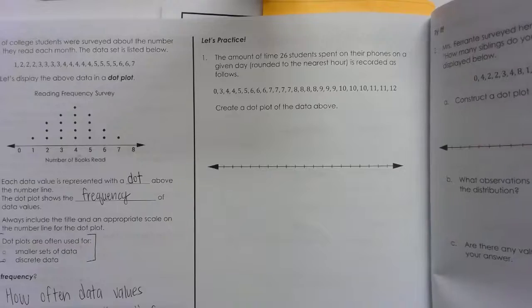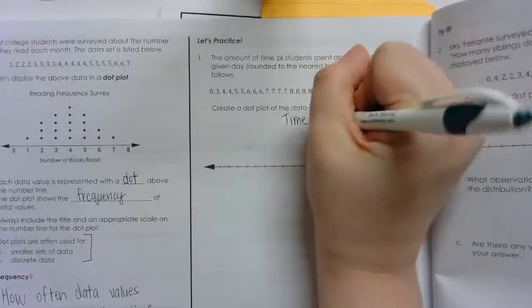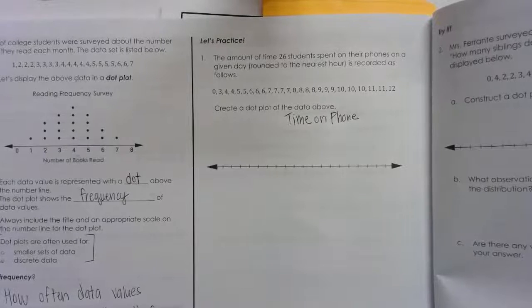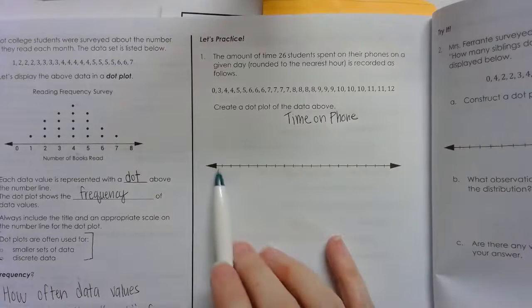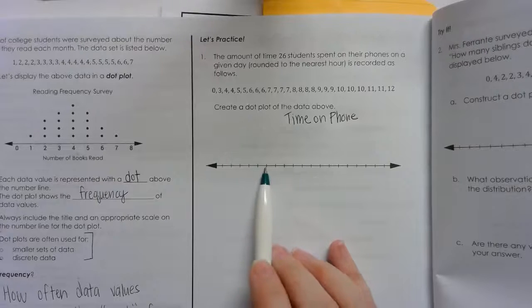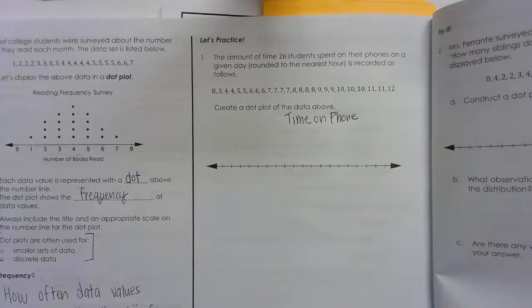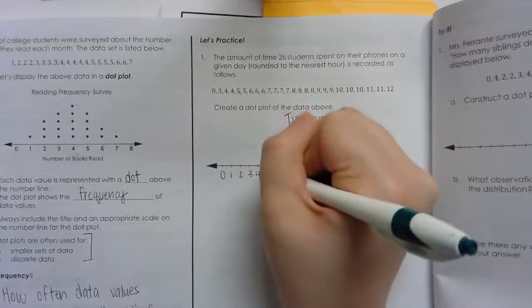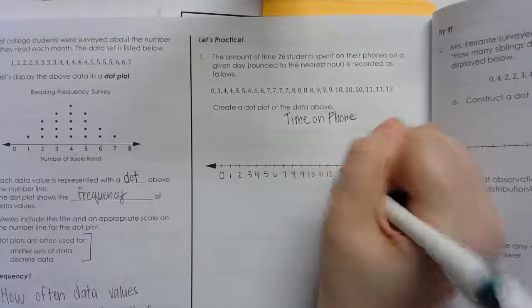Create a dot plot. So my title would be time on phone. And then I'm going to create my dot plot. So let's think about what a scale for this one could be. I really don't want to count by twos. Let's see how many I have. 1, 2, 3, 4, 5, 6, 7, 8, 9, 10, 11, 12, 13. So I at least have 12. So I could count just by 0, 1, and so on. And that's going to give me more than enough room.